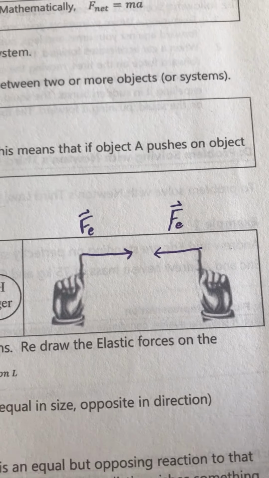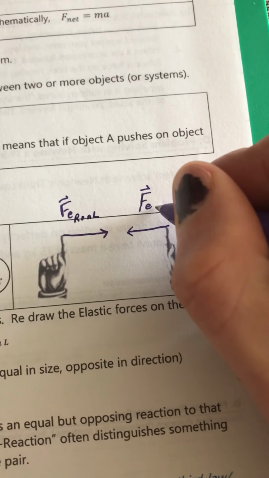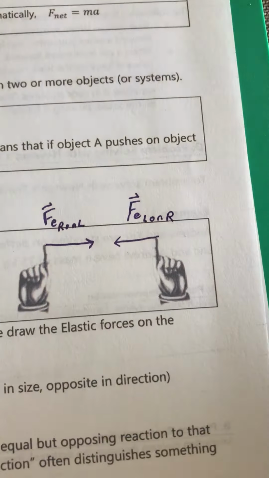The elastic force of the right hand on the left hand goes to the right, and the elastic force of the left hand on the right hand goes to the left. It's like one force, the elastic force, but each system experiences that force. They're the same size, but in opposite directions.